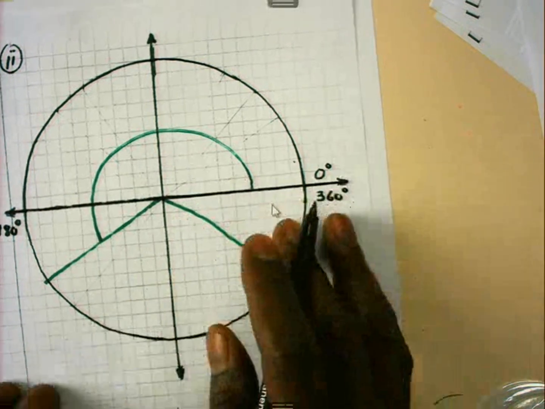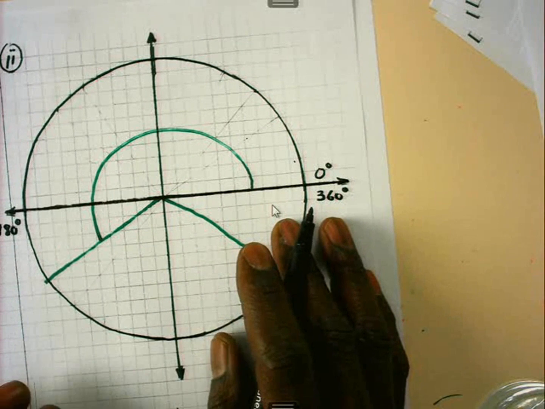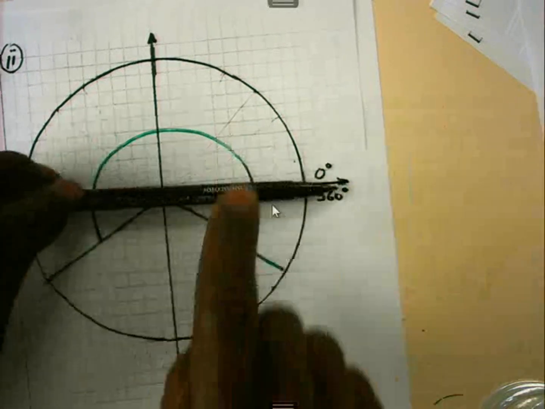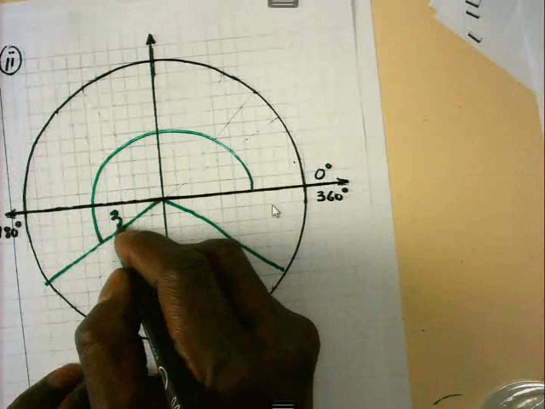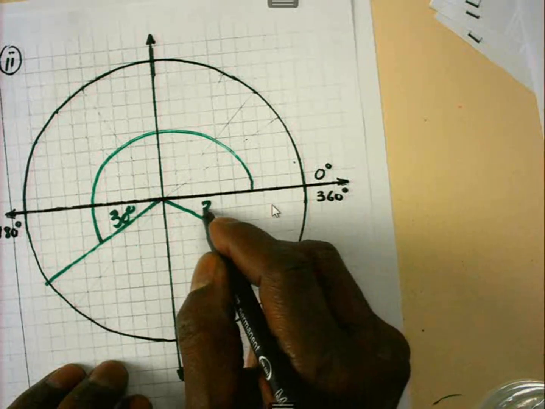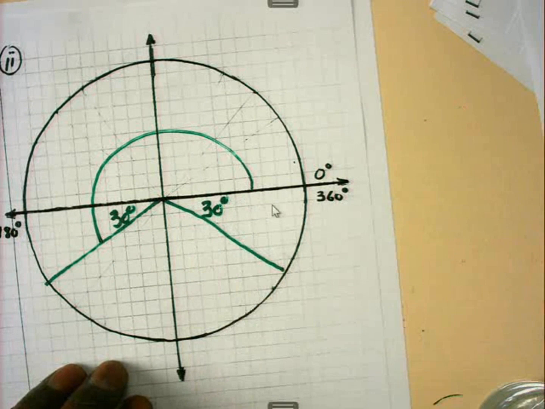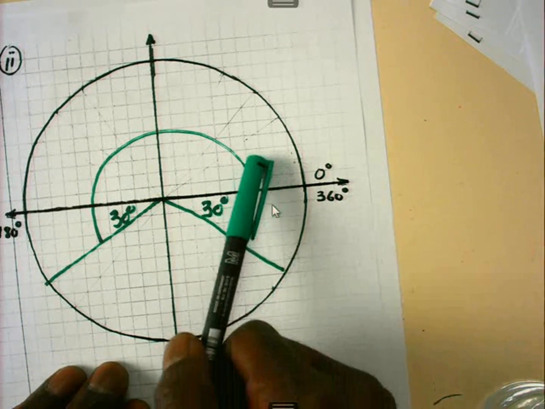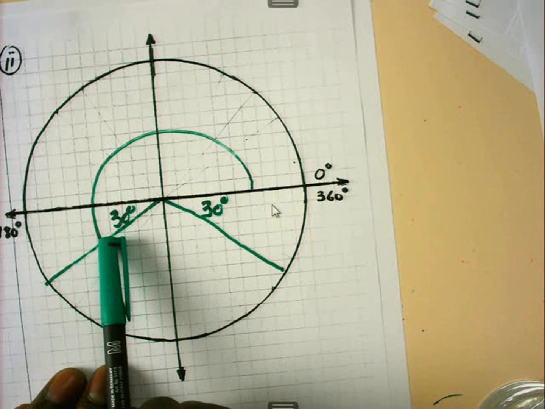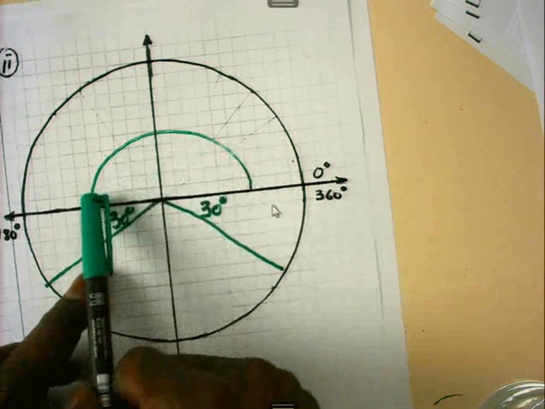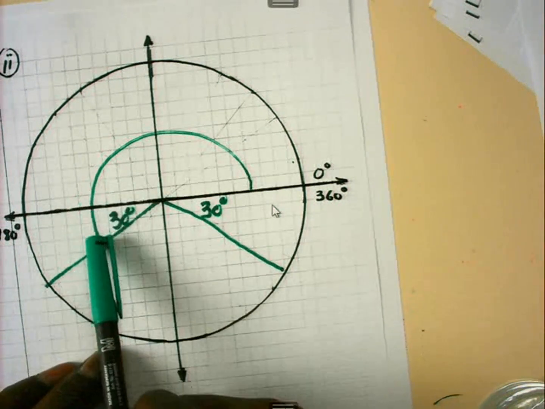Oops, I must first write the reference angle. Remember, I must first write the reference angle. Our reference angle was 30 degrees and 30 degrees there. So from here up to there, that angle will be 180 degrees plus that angle.